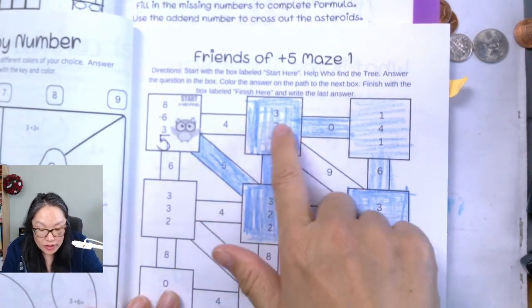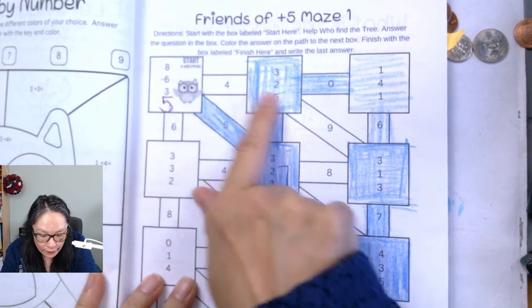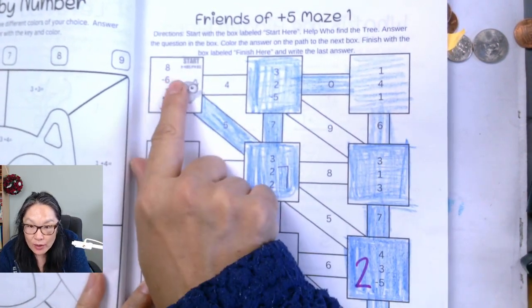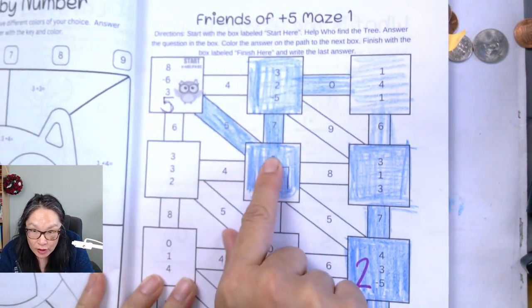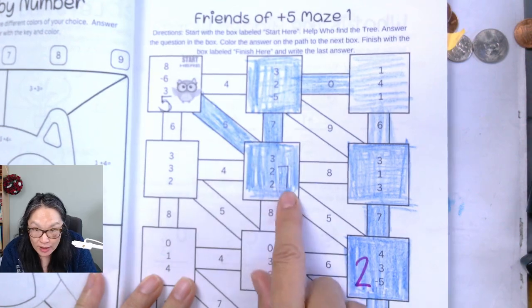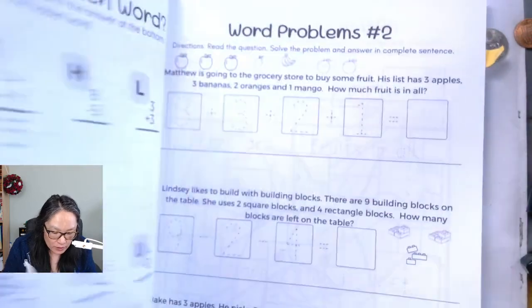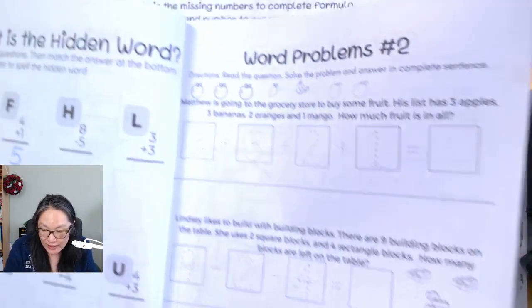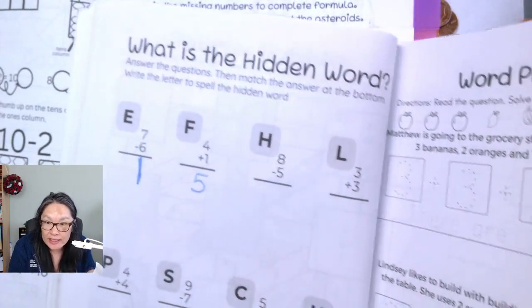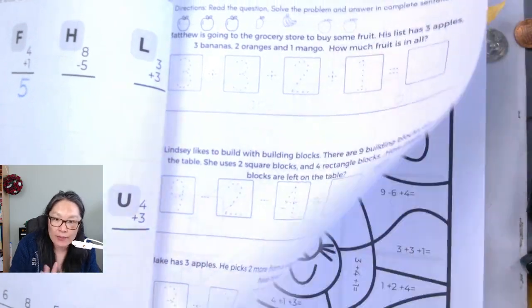And all of these questions are very specific to how to make a 5. So when you have the maze, I want to answer the question, and I have to follow the answer to the next one. They have to answer this number, and then they follow the answer to the next box. And as they go through, I also have a color by number, and then what else do I? Oh, word problems. I have word problems, and I have hidden number. And again, we focus only specifically on how to make a 5.